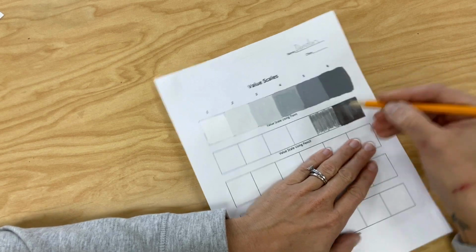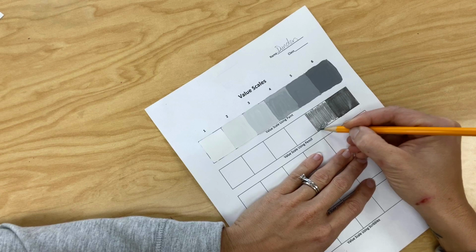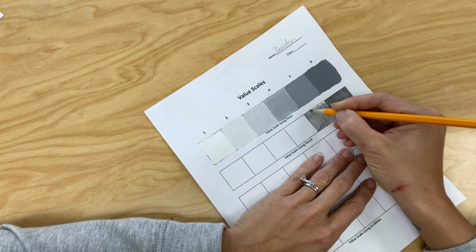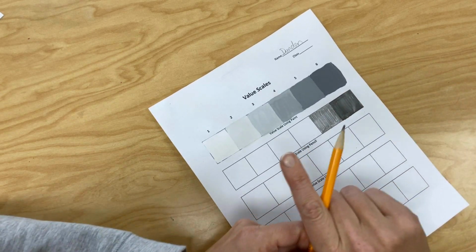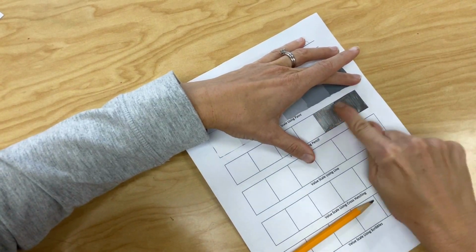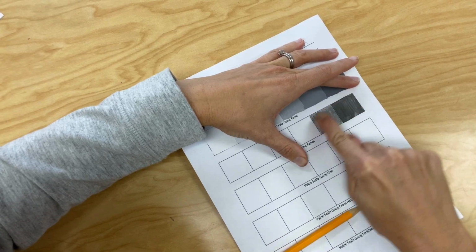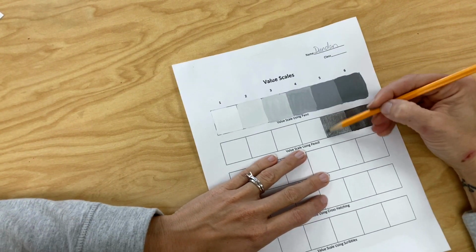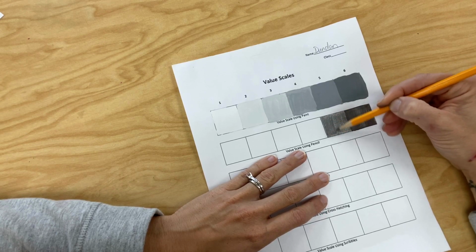If you go in too dark from the get-go, it's really difficult to lighten up your value. You can always add more layers of pencil and make it darker, but it's difficult to erase and get a consistent value if you go in too dark. So I'm going in a little light, and then I'm going to put in a second layer of pencil. I'm going to blend with my finger until my box number 5 almost mimics your painted value scale at the top. That's your reference while you're creating your value scale with pencil: you're looking at the painted value scale you have at the top as your guide.